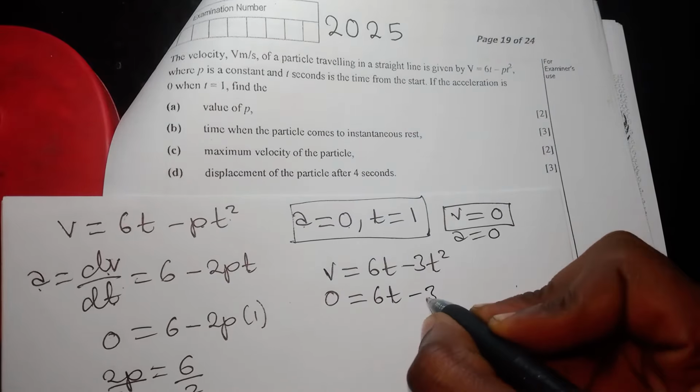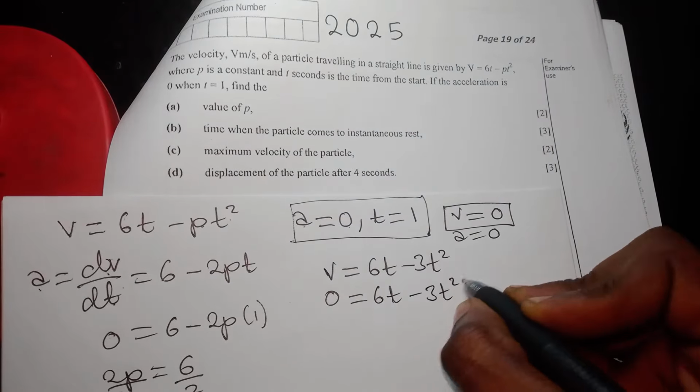In other words, the object is not moving. So now you can just factor out the 3t, and then you have 2 minus t, so that either t is 0 or 2 minus t is 0.